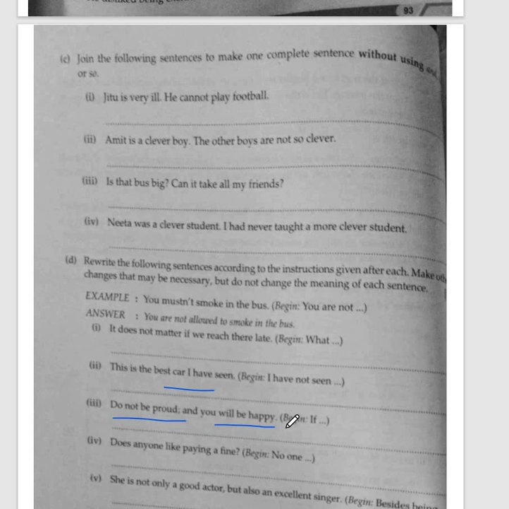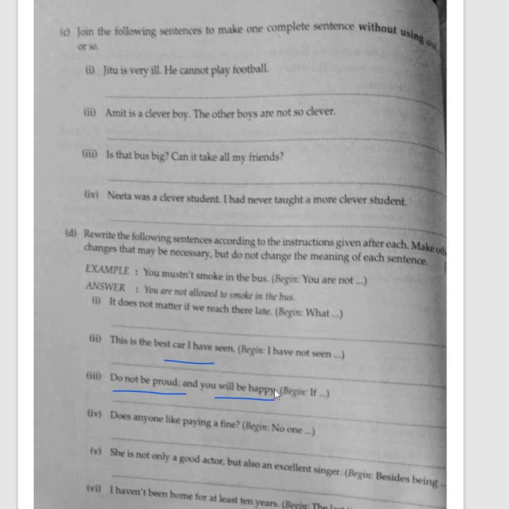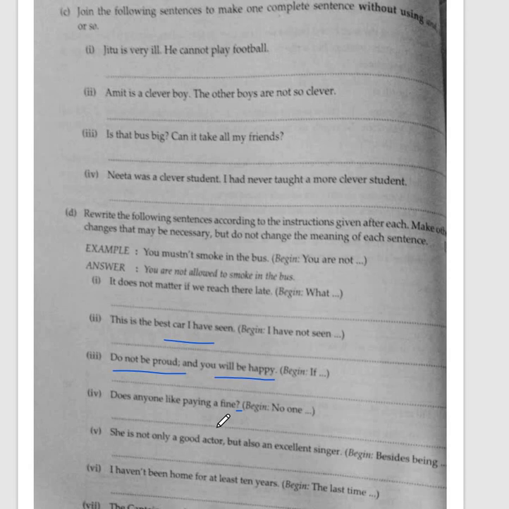Next one, number 4 is, does anyone like paying a fine? Begin no one. So no one likes, remember, s will come after like. No one likes paying a fine, and here the question mark will be omitted. You will have to remove the question mark, and the full stop will come.